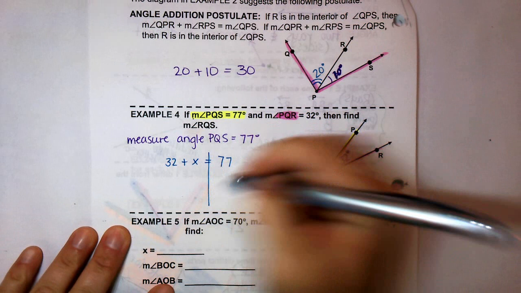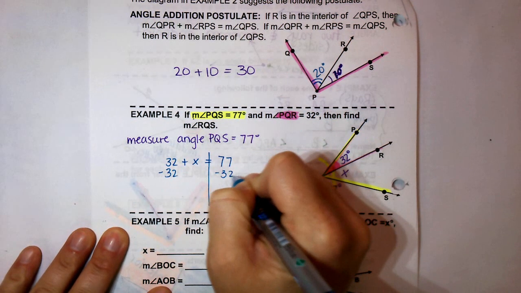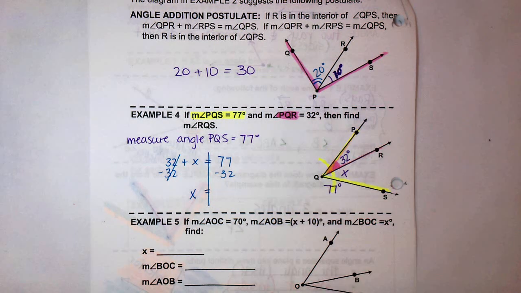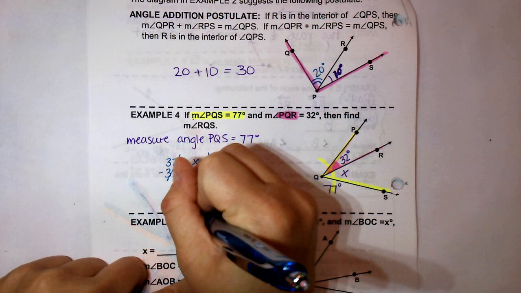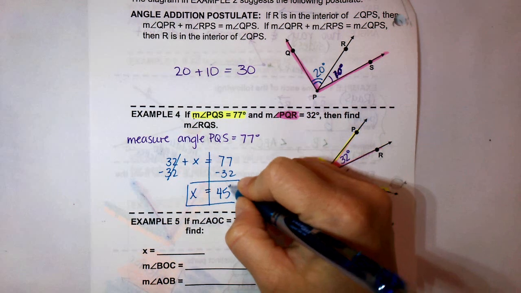And then if you were to do the algebra, you would say, oh, I have to subtract 32. So X is actually going to equal 77 minus 32, which is exactly what Summer told me. She told me we were subtracting, and that's what we're doing. She just already knew, since there were no variables or anything, that all she had to do was subtract.